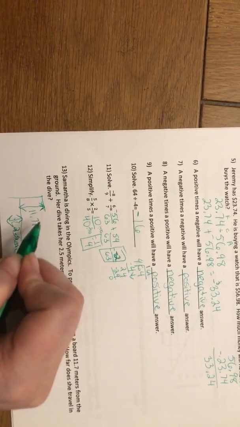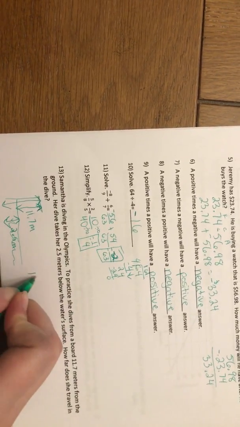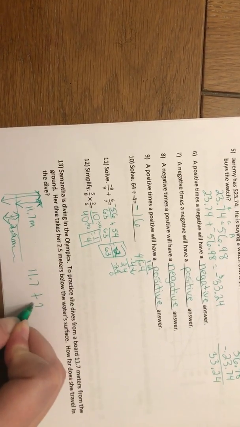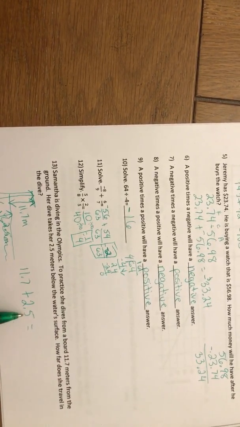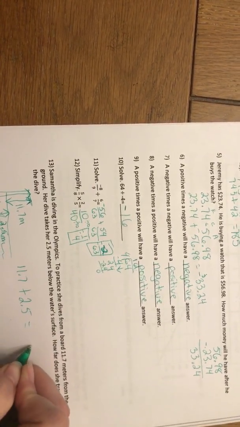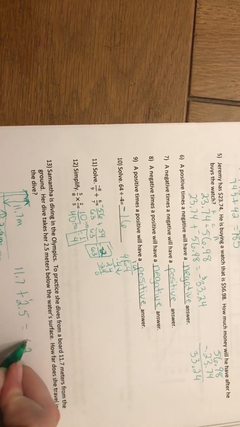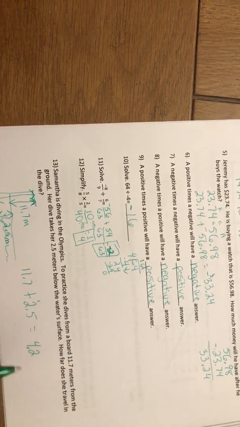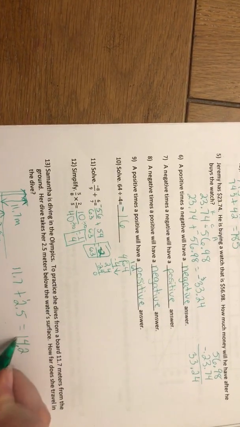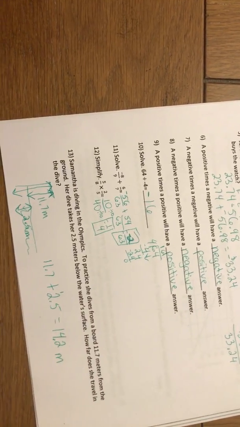So we are looking for the total distance traveled, which would be 11.7 plus 2.5. 7 plus 5 is 12. So I'm going to put my 2, carry my 1. 2 plus 1 is 3, plus 1 is 4, including my decimal point here. And I have a 1 left over. So in total, she traveled 14.2 meters.